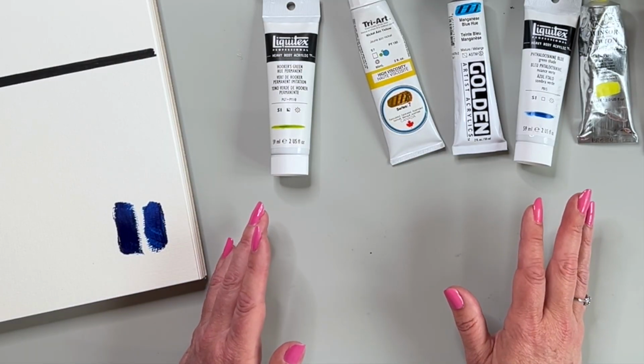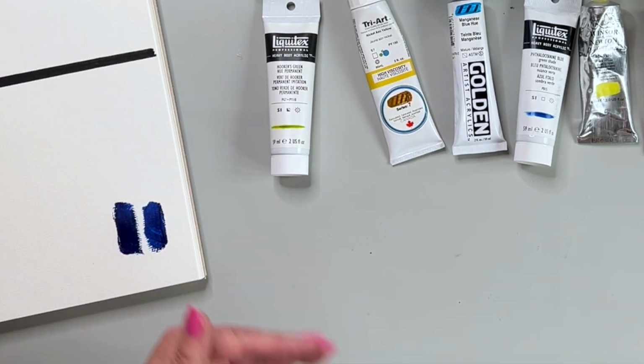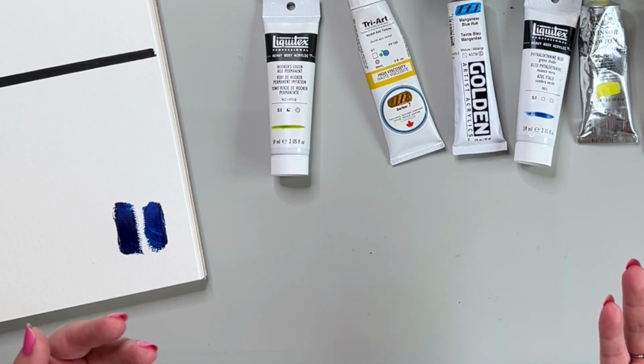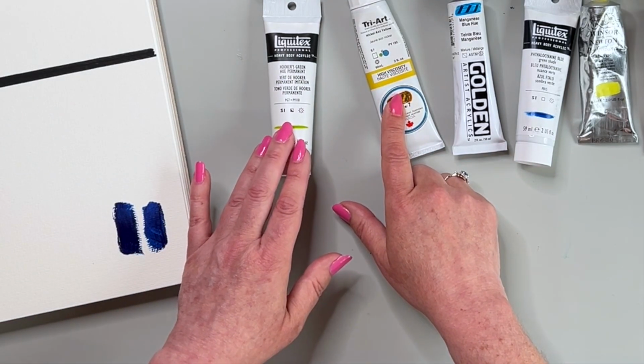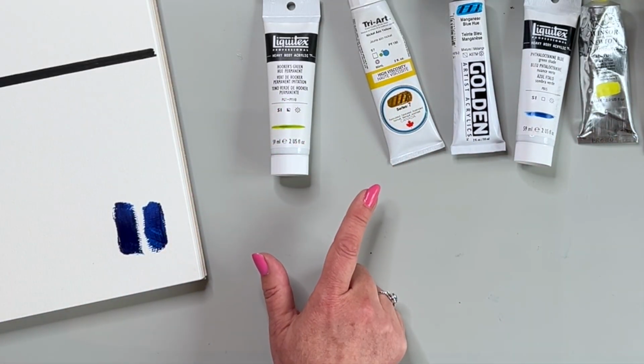And if you're selling your art, you don't want a customer to buy a painting and hang it on their wall and have it fade in a couple of years. They won't be very happy. So that's why it's important to know the lightfastness of the paint.